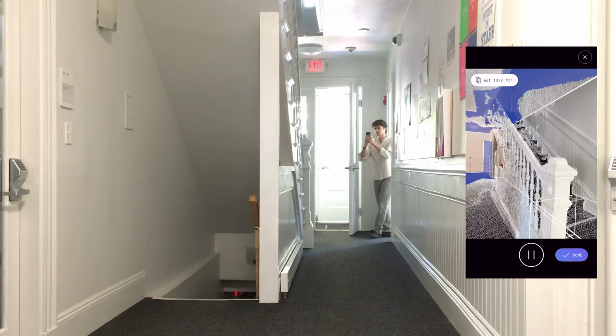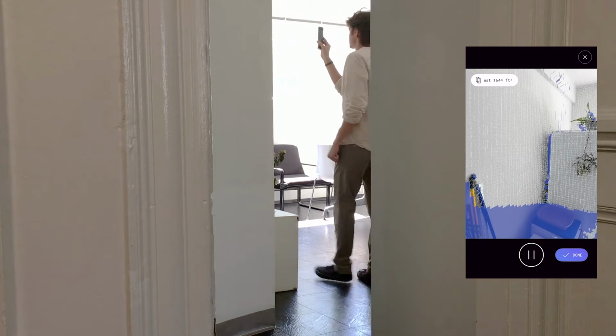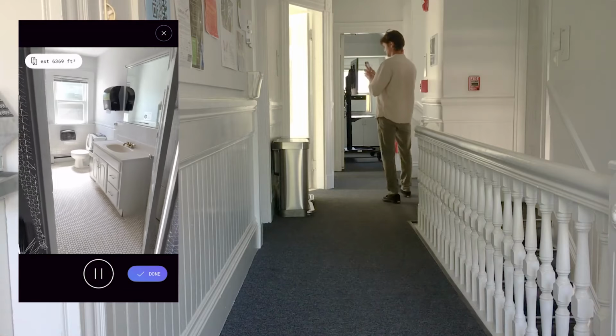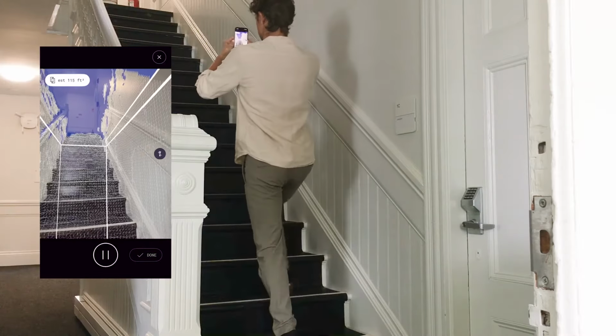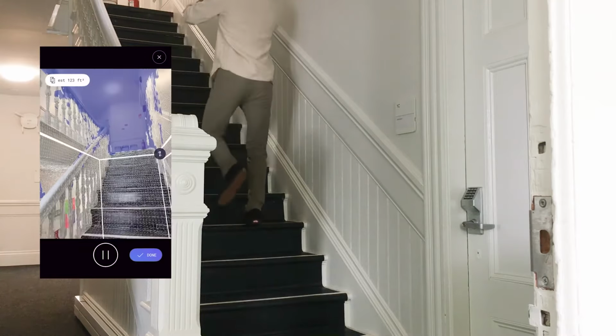A good rule of thumb is to take 2 minutes per 100 square feet. This residential unit is about 1,500 square feet, so I'm going to take about 30 minutes to capture it really well. It is possible to race through and capture it in a quarter of that time if accuracy and completeness aren't important, but taking a few extra minutes now can save hours or days later on in the process when you don't have to return to the site because you took the time to get a more accurate scan.